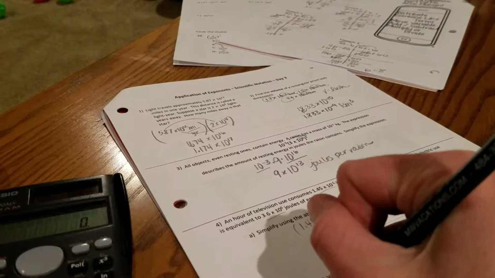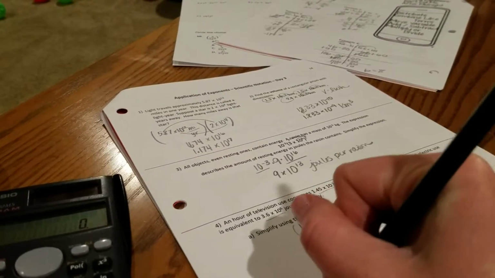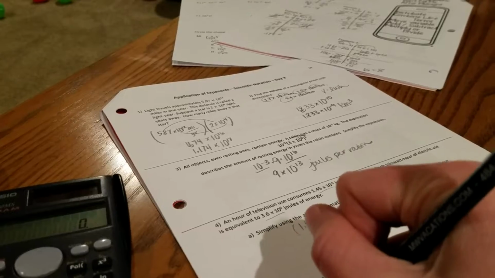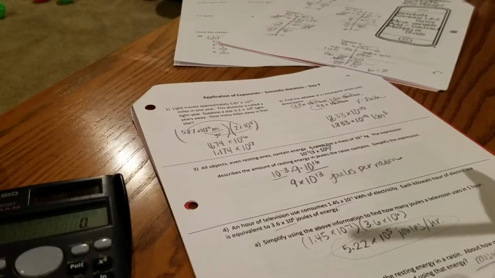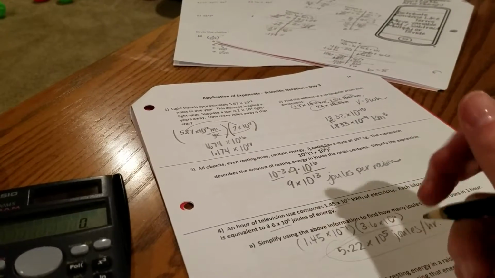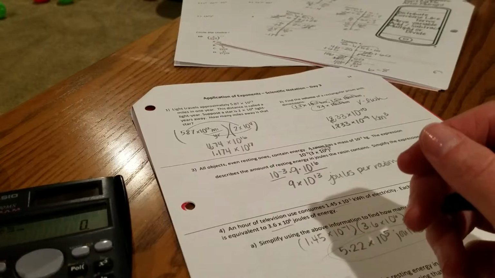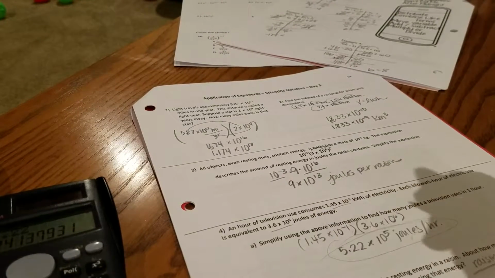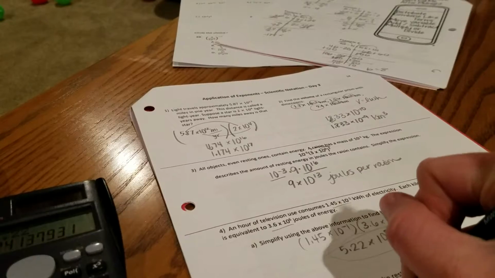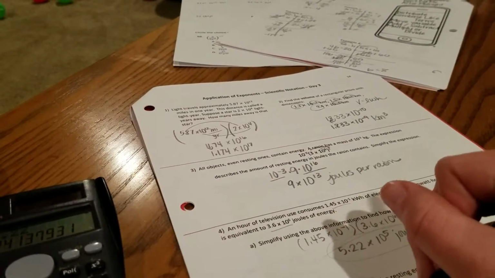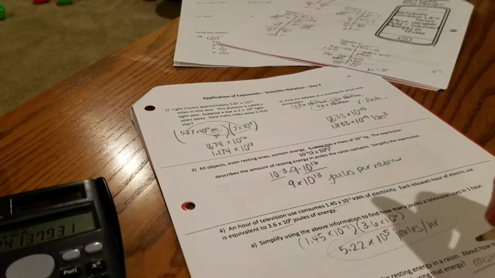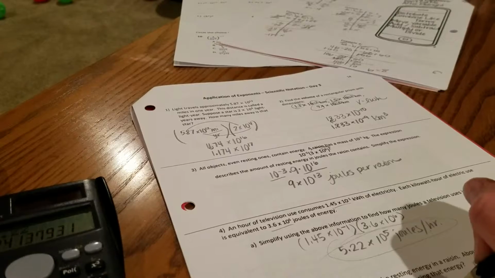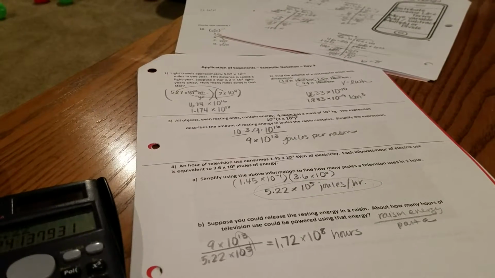So we're going to get 9 times 10 to the 13th, which is the energy contained in a raisin, divided by 5.22 times 10 to the 5th, which is how much it takes per hour. So we are going to get 9 divided by 5.22, which is going to give us 1.724, so we'll say 1.72, times 10 to the 13 minus 5, which is 8. So 1.72 times 10 to the 8th hours would be our answer there. So that's the first part of this lesson.